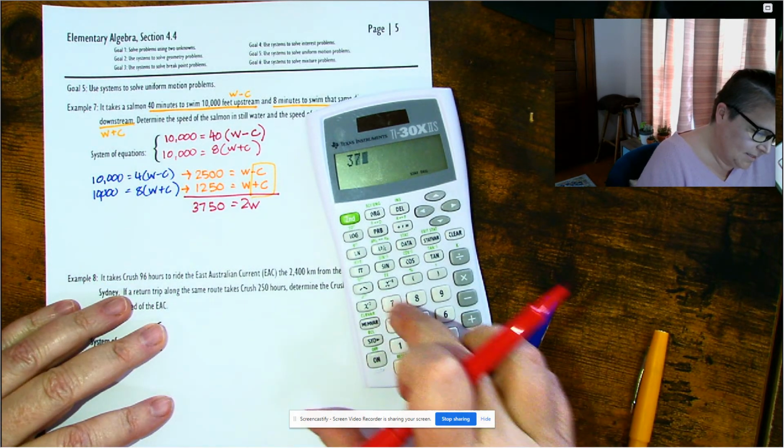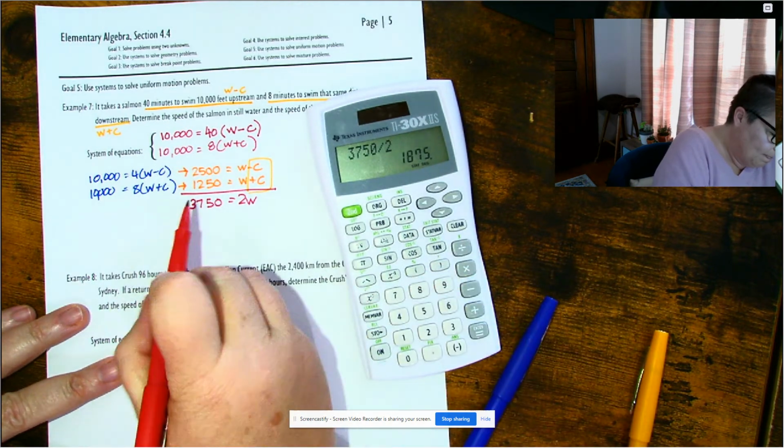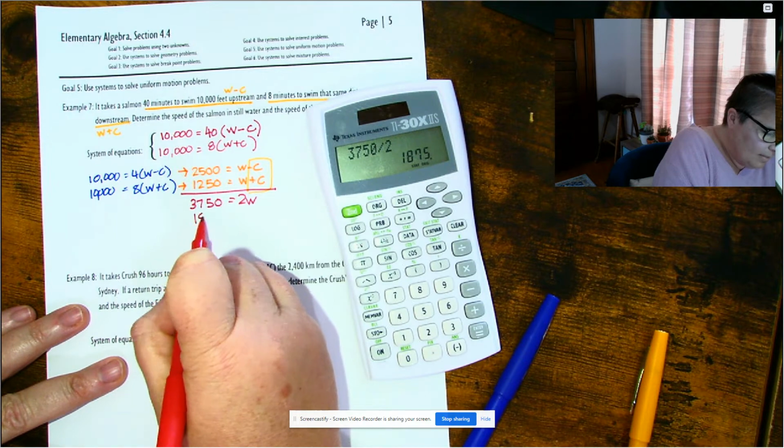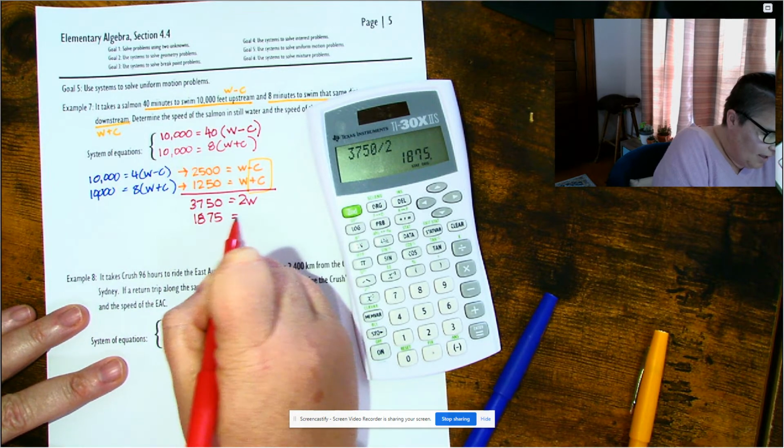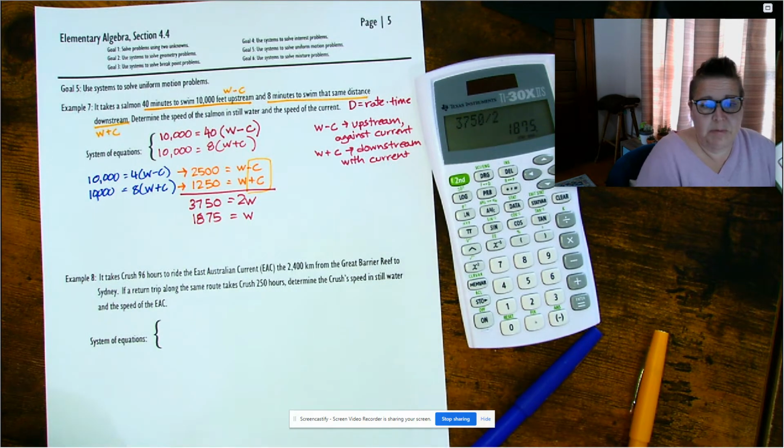So now I've got 3750, and I want to divide that by 2. And I get 1875 is W. Remember, W is the speed in still water.